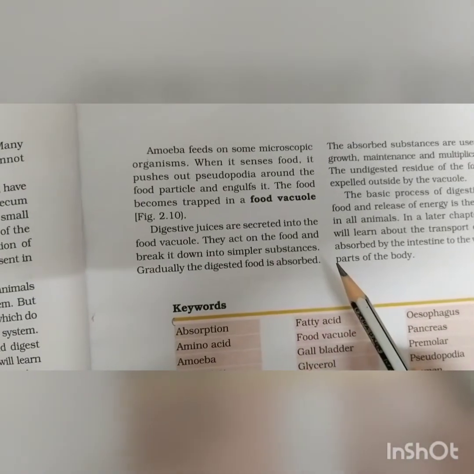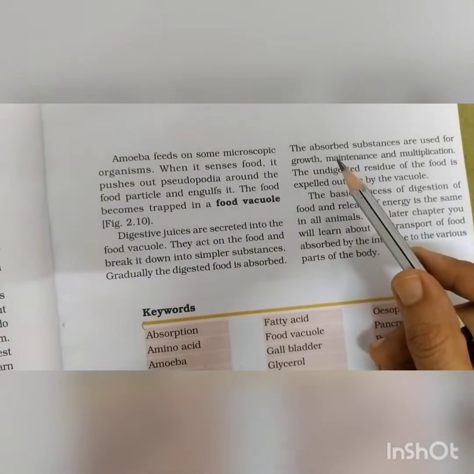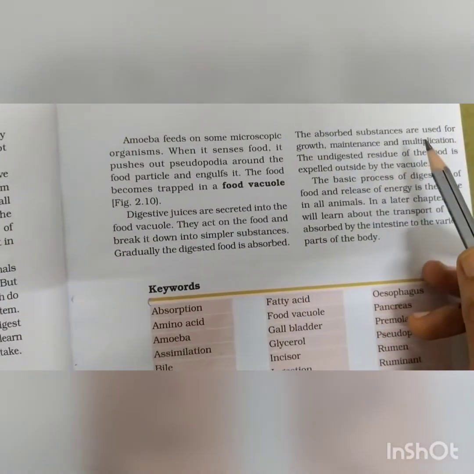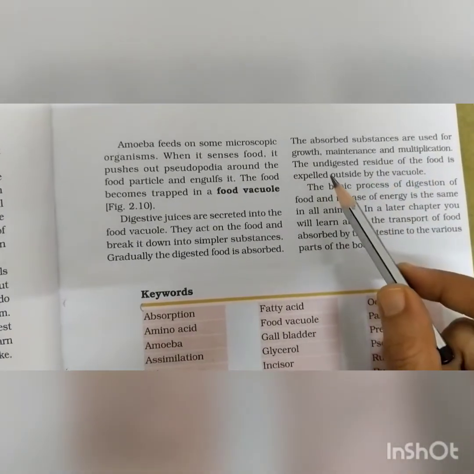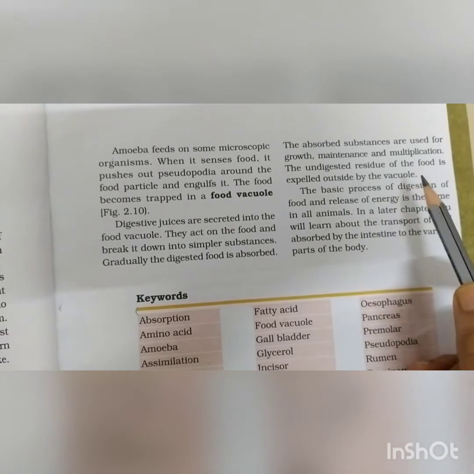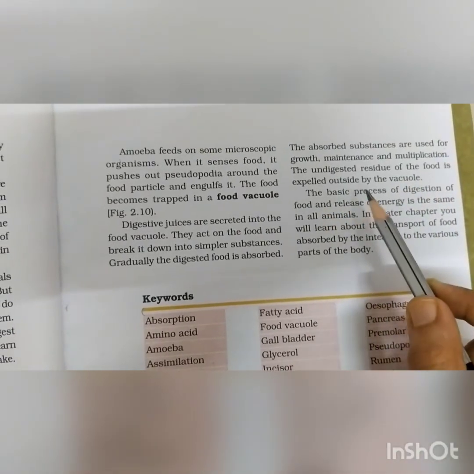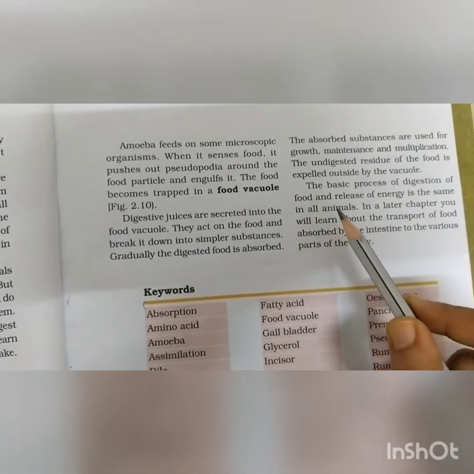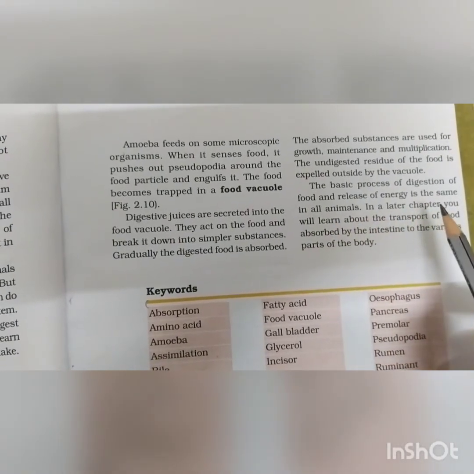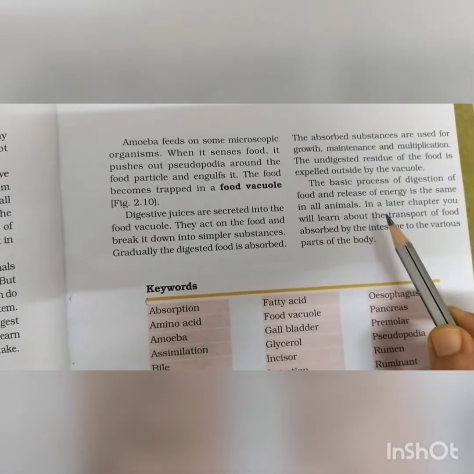Gradually, the digested food is absorbed. The absorbed substances are used for growth, maintenance and multiplication. The undigested residue of the food is expelled outside by the vacuole. The basic process of digestion of the food and release of energy is the same in all animals.